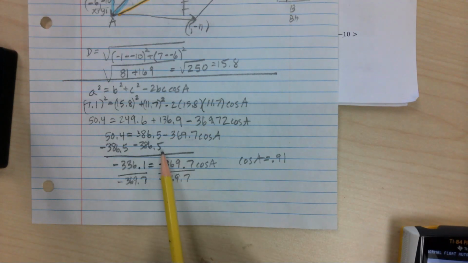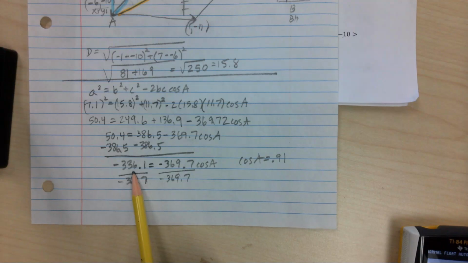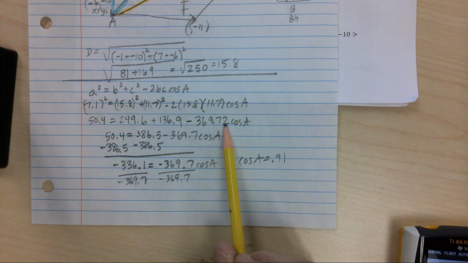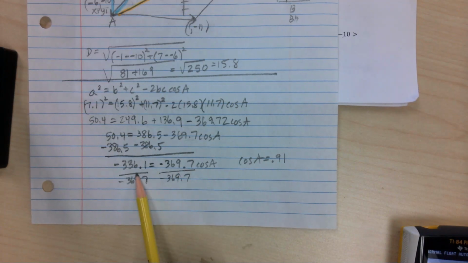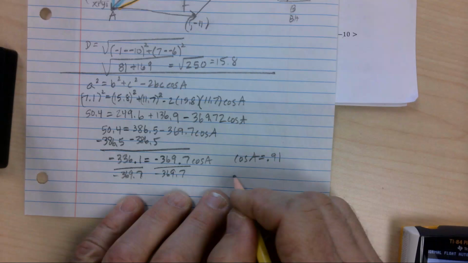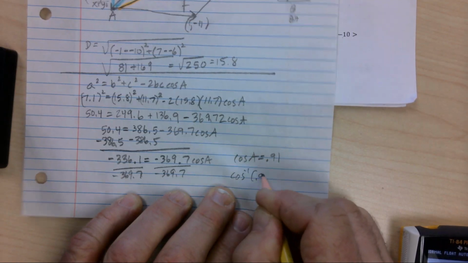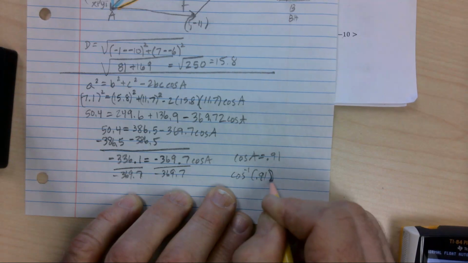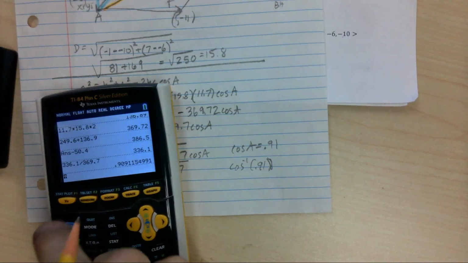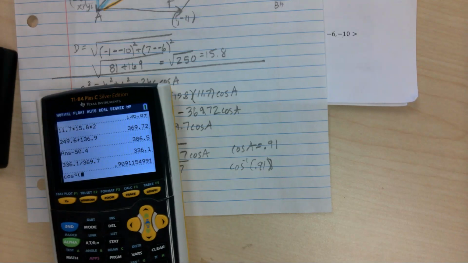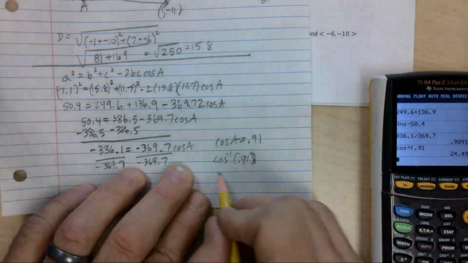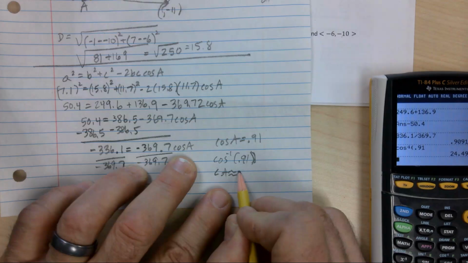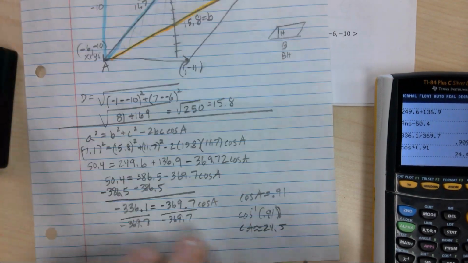Alright, so here we are. Took care of this. Divided both sides by negative 369.7. I rounded it up here just a little bit, so don't panic. And then the cosine of A turns into whatever this is, which is right here. So now I have to go second cosine 0.91. There we go. And let's see what the calculator has to say to us. Second cosine 0.91, 24.5 we'll round it to. So angle A is approximately 24.5. So I'm going to go to my drawing.